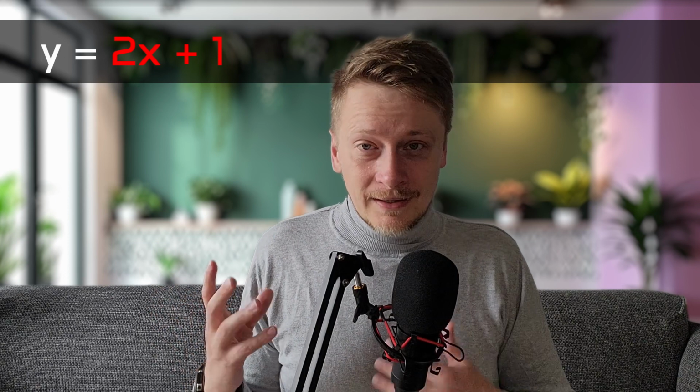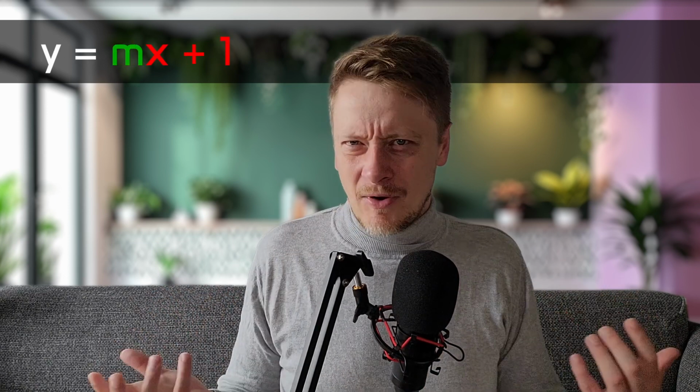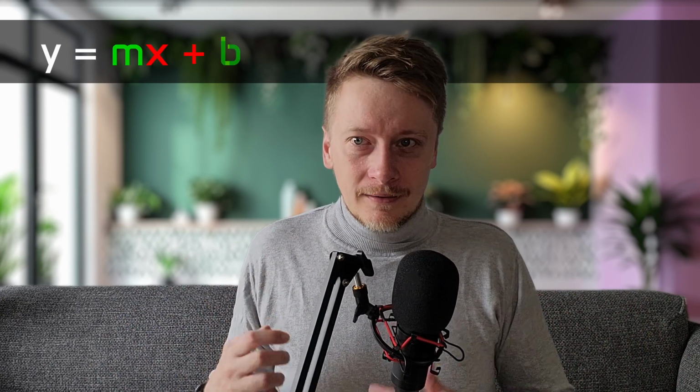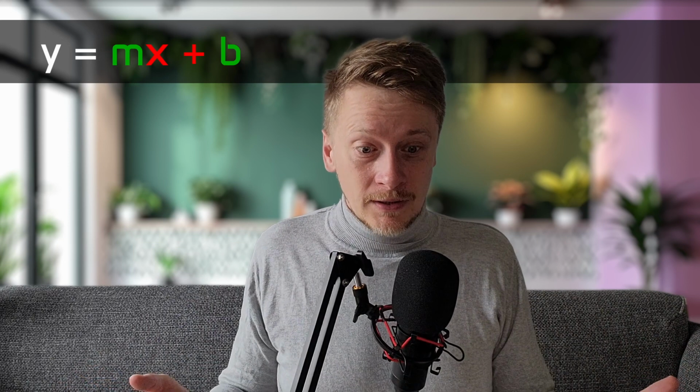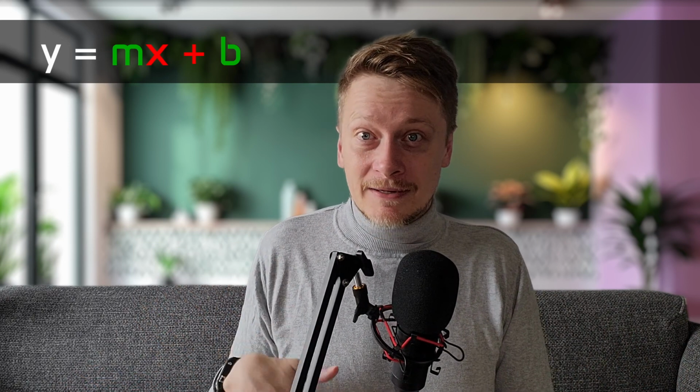Let's build it to a final form. This 2 in front of x, let's call it m, because it can be any number I want. So let's treat it as a variable. And the last number, 0 or 1, let's call it b. Again, any variable I want. So I'm getting my final equation. Y is equal mx plus b.